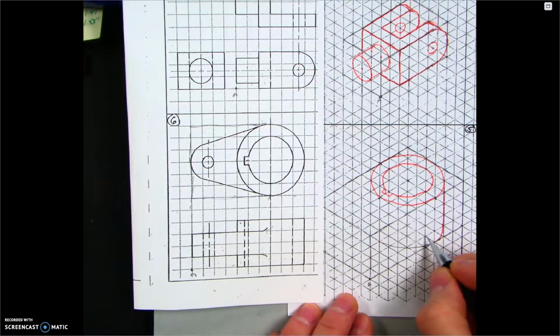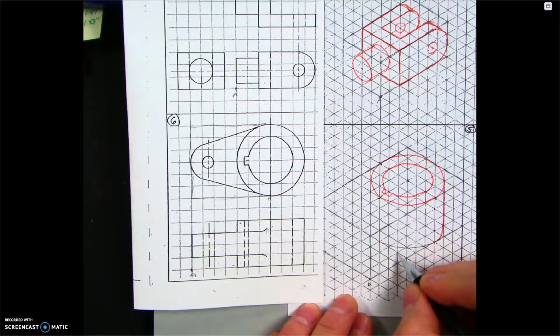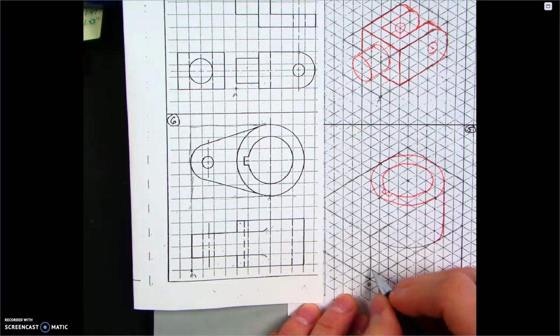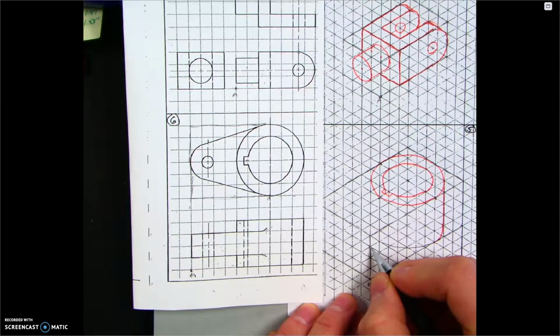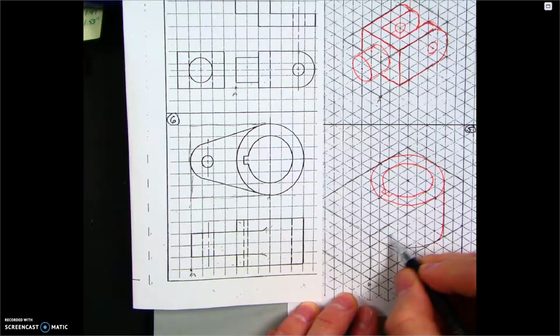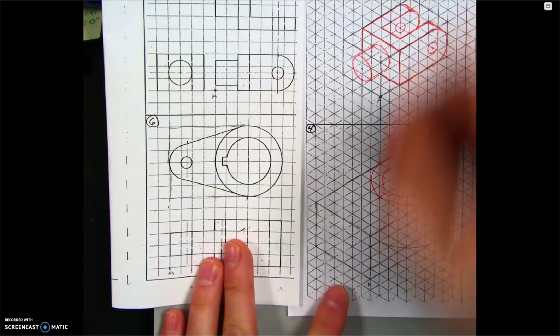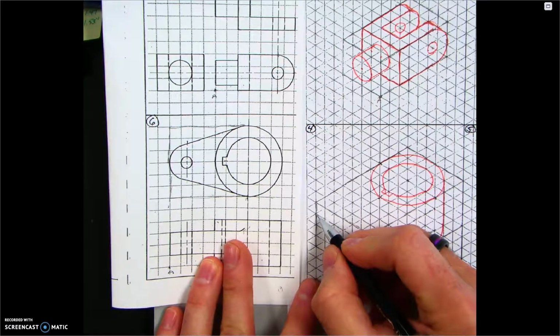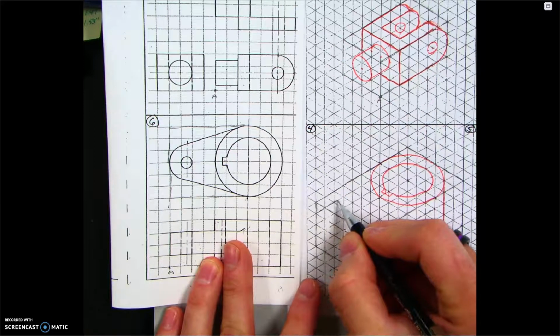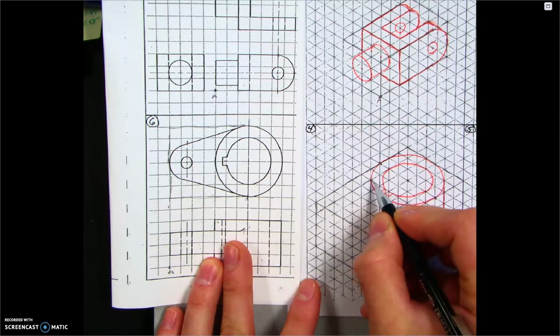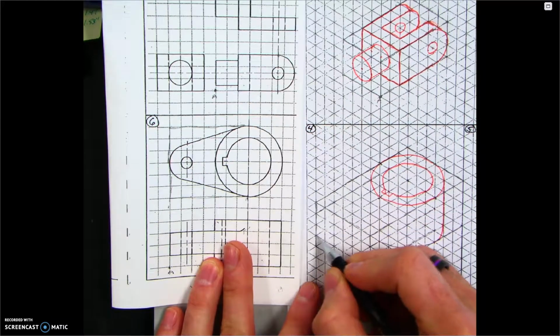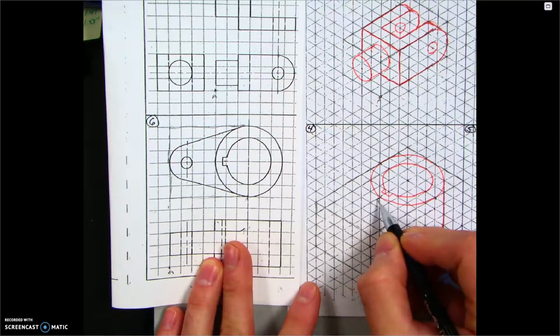So from here, 1, 2, 3, 4, 5, 6, 7, and then that lands us right on our initial face of the box. So from there I go up 2, so I can frame that out to help me build. Same thing from back here. I'm going to take that back, 1, 2, 3, 4, 5, 6, 7, and frame that out.